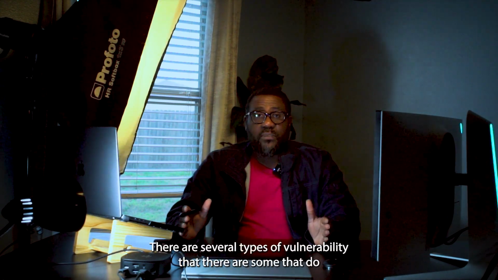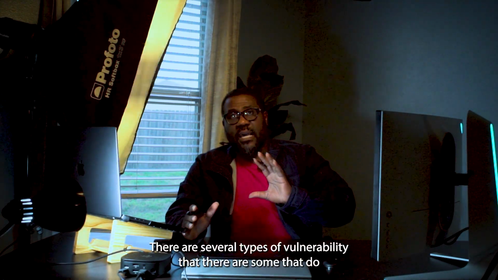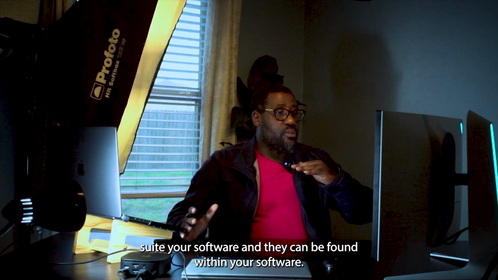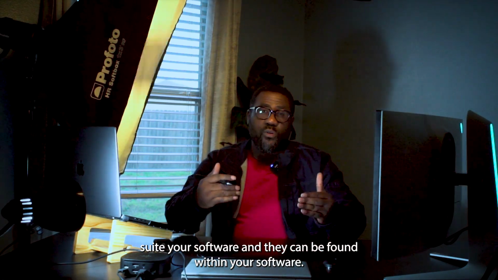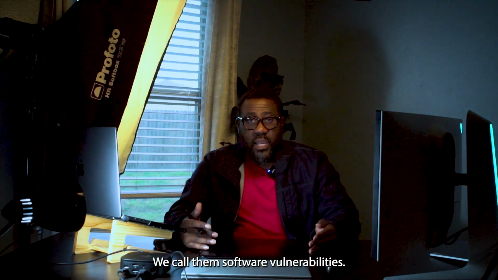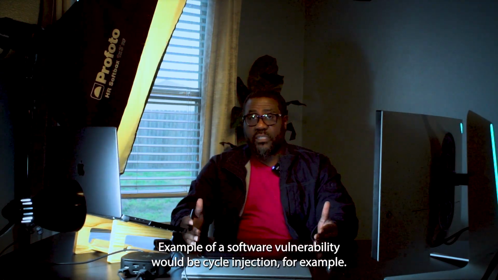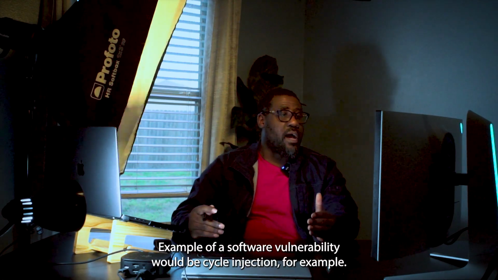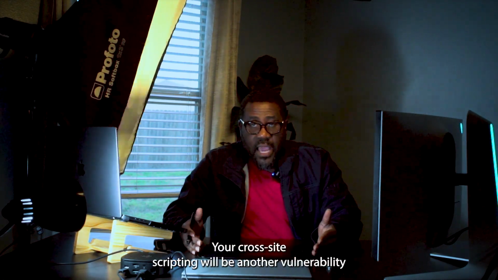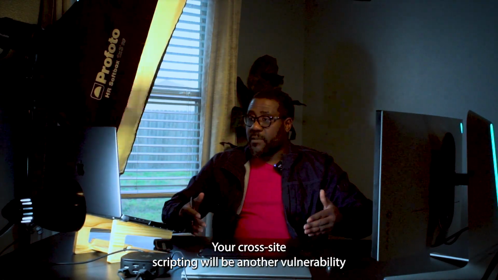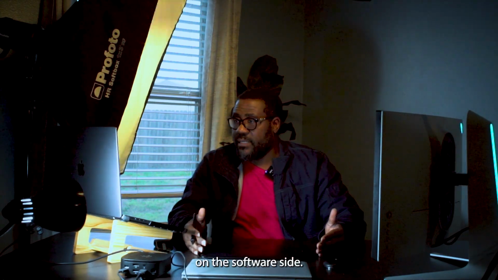There are several types of vulnerability. There are some that deal with your software, and they can be found within your software. We call them software vulnerabilities. An example of a software vulnerability would be SQL injection, for example. Cross-site scripting will be another vulnerability on the software side.